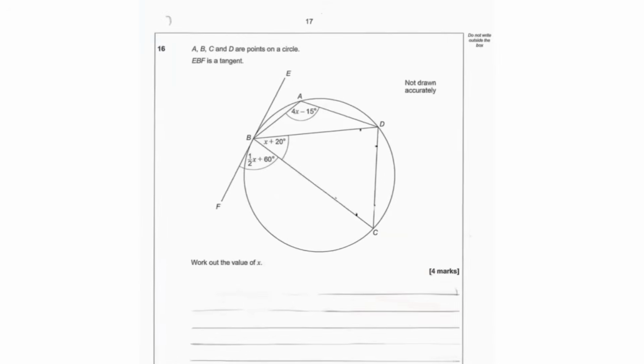Question 16 says A, B, C, and D are points on a circle where EBF is a tangent. We have to work out the value of x. To work out the value of x, I'll first find this angle. This is a cyclic quadrilateral because all 4 vertices of the quadrilateral are touching the circumference, which means opposite angles add up to 180. So BCD is going to be 180 minus 4x plus 15, and that's going to give us 195 minus 4x.